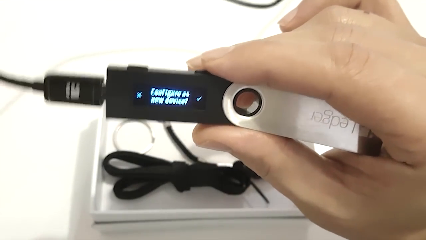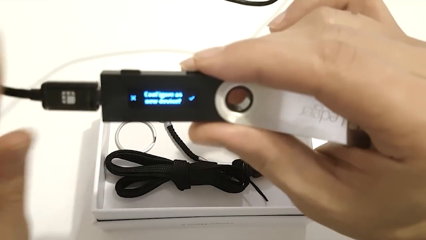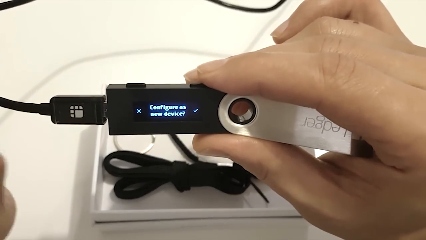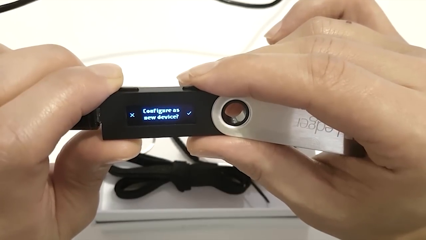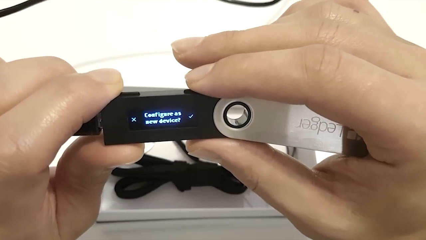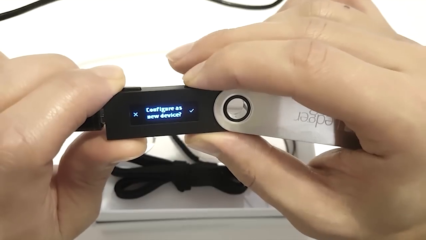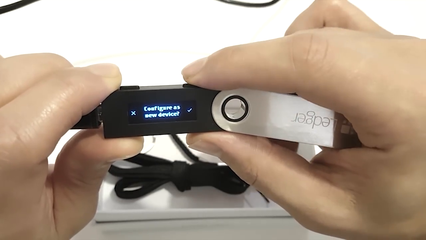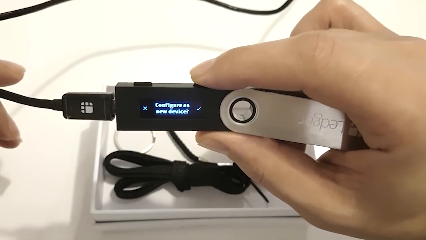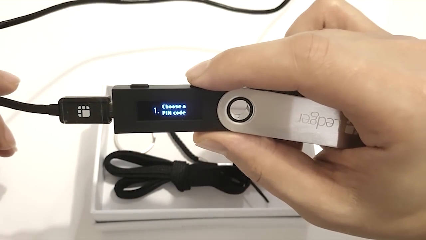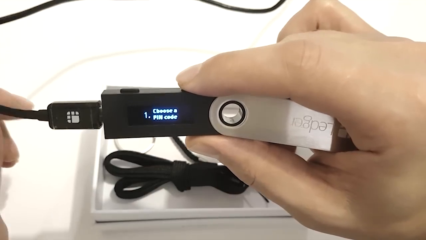As I said here, if you are already having another device and this is a replacement because of something faulty, then you can change that and configure it as an old device. But in my case, I will configure this as a new device. So I'm pressing just that button to confirm this action. And now I need to choose a PIN code.